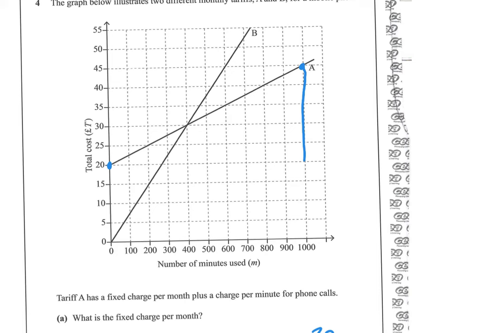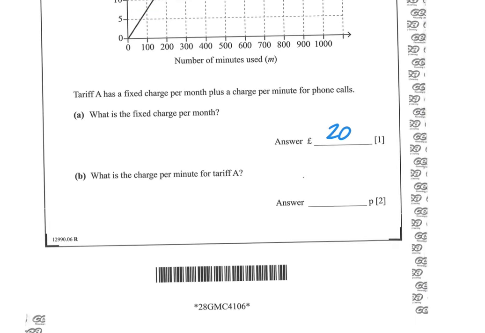From 20 to 45 is £25. And how many minutes is that? That's for 1,000 minutes. So £25 cost 1,000, sorry, 1,000 minutes cost £25.